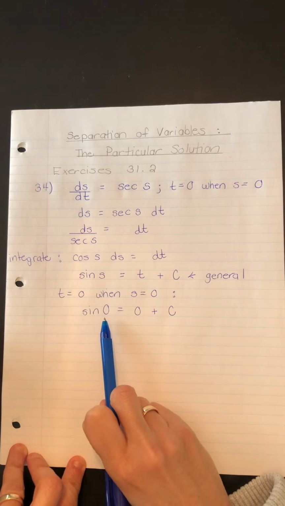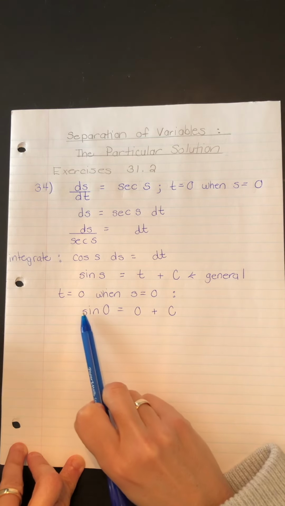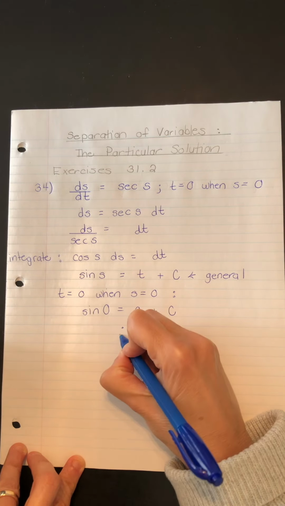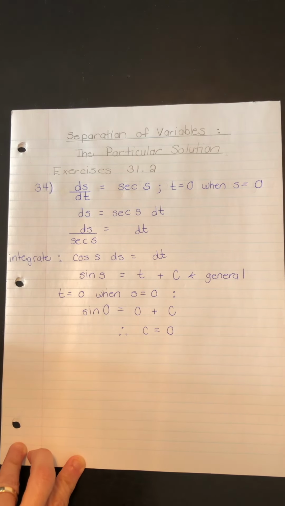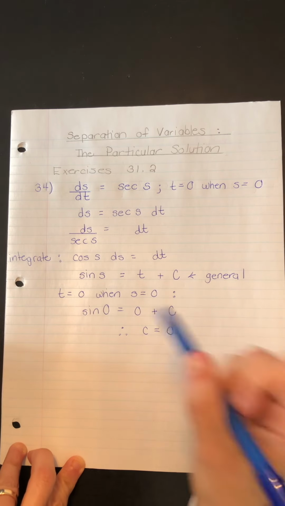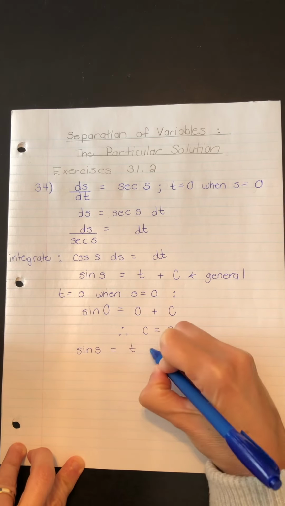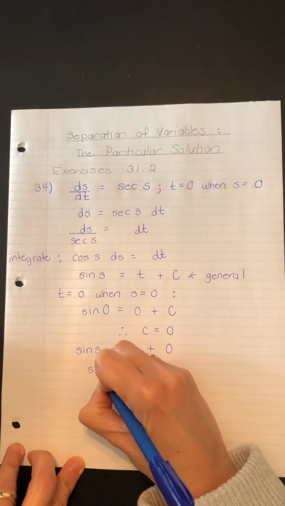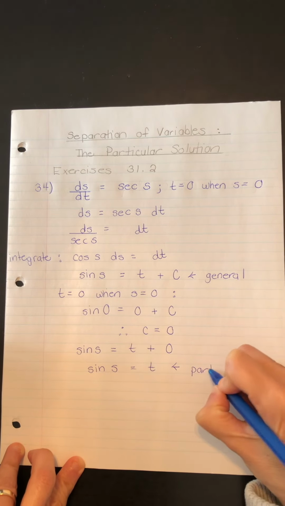Now, you may know that the sine of 0 is 0. And if you didn't know that, you can just use your calculator to evaluate that. So we end up with 0 is 0 plus c. So what does that mean? It means that the value of c is 0. So we can go back to the general solution, which is here, substituting 0 right there, and we'll get this. The sine of s is t plus 0, or in other words, the sine of s is t. And this is the particular solution we desire.